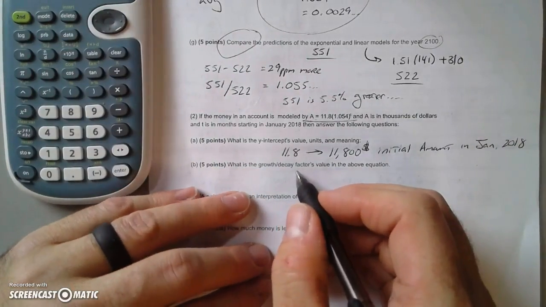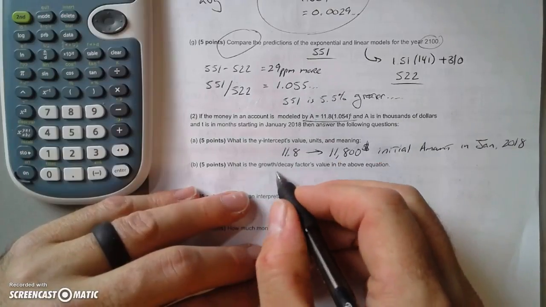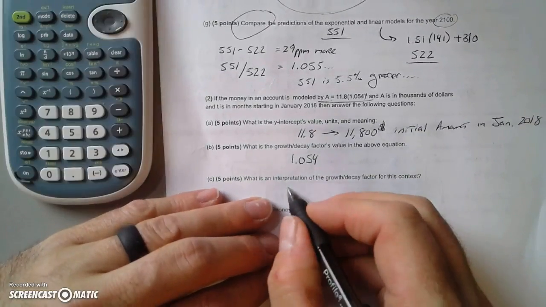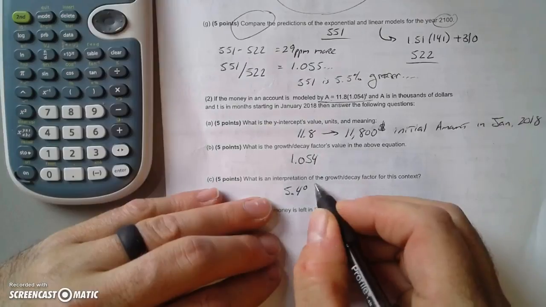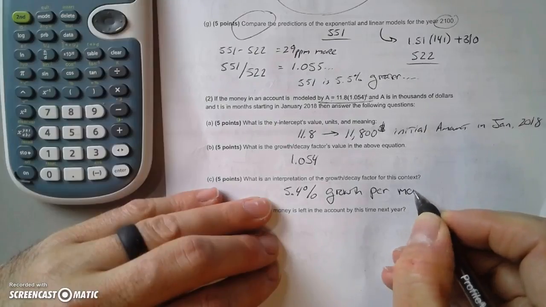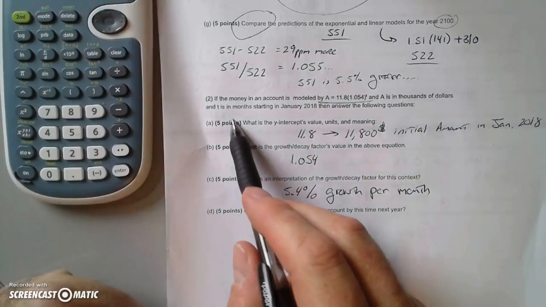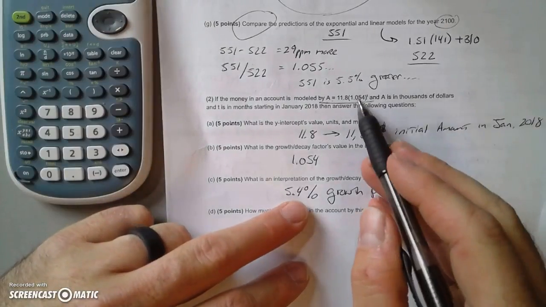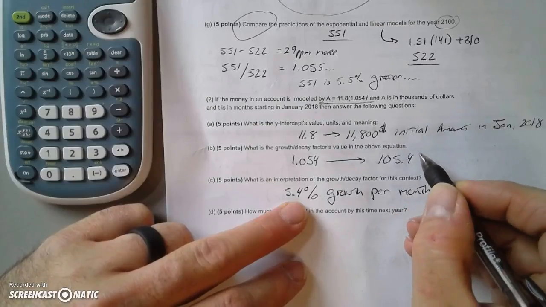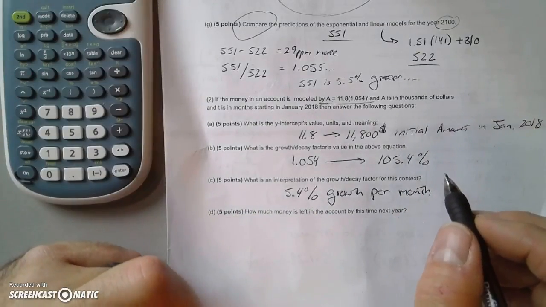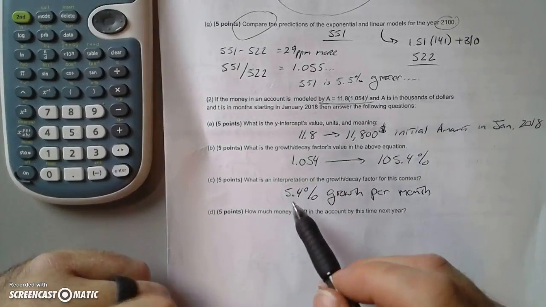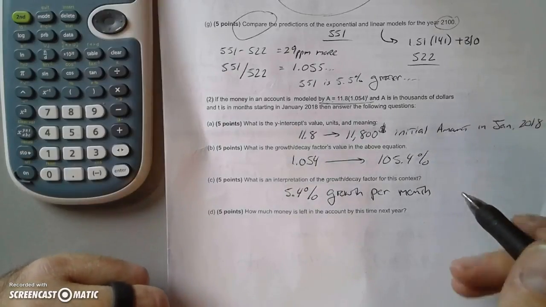The growth factor or decay factor's value, well, that would be 1.054, and then separately the interpretation, this would be 5.4% growth per month, since T represents months. So again, the way to think about R is that this represents 105.4% of what you had the previous month. So if every month you have 105.4% of what you used to have, you have 5.4% more.